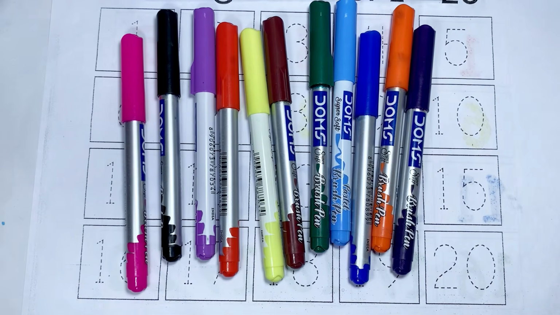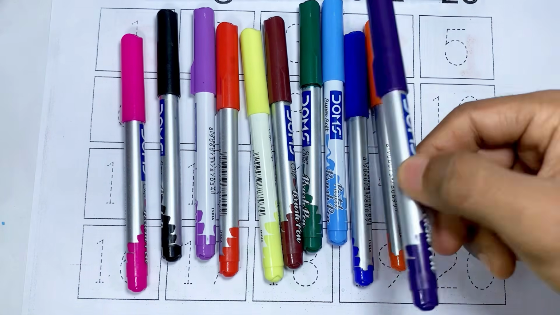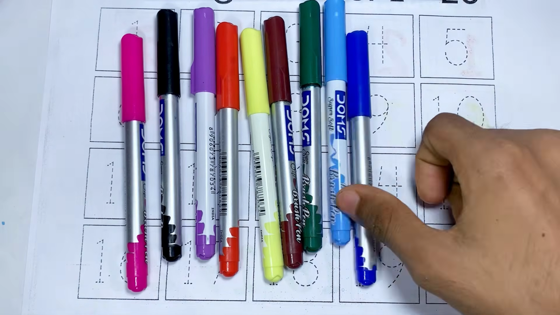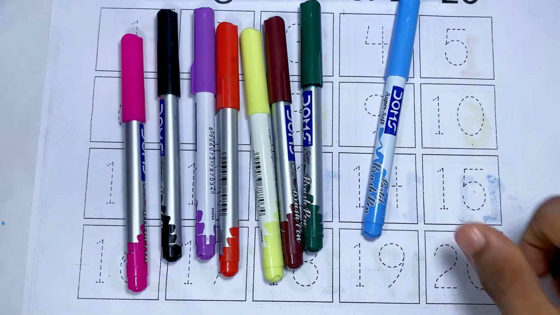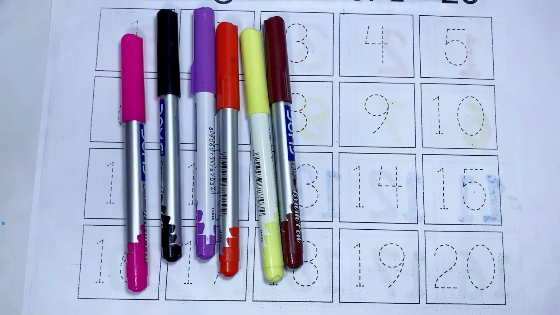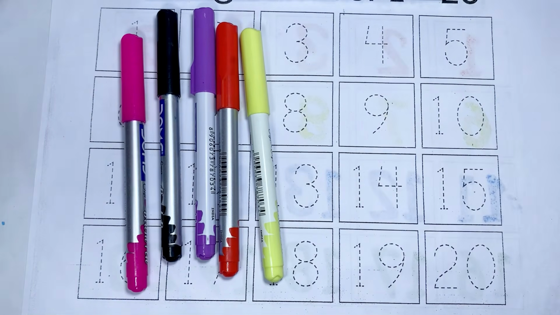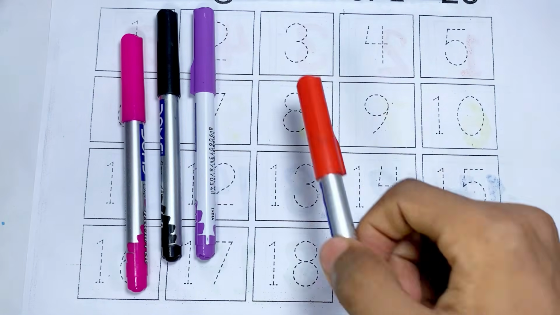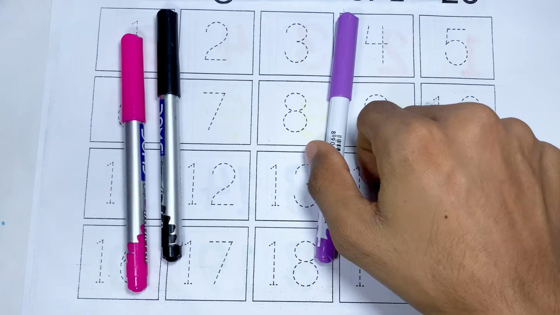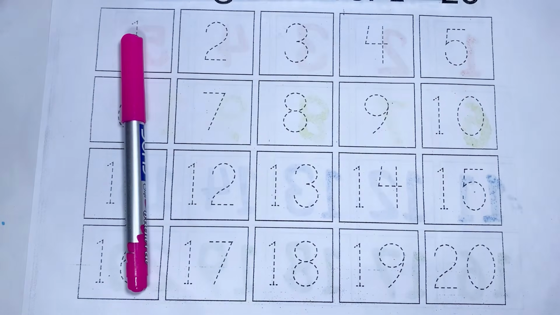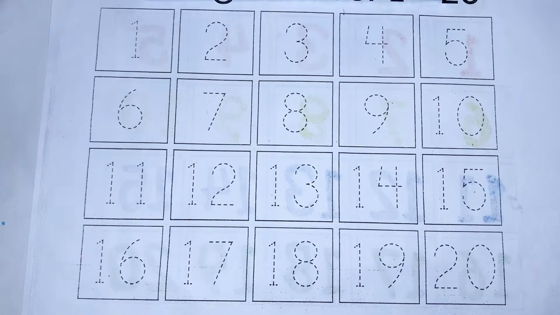Light green color, dark purple color, orange color, dark blue color, sky blue color, dark green color, brown color, light green color, red color, light purple color, black color, and dark pink color.